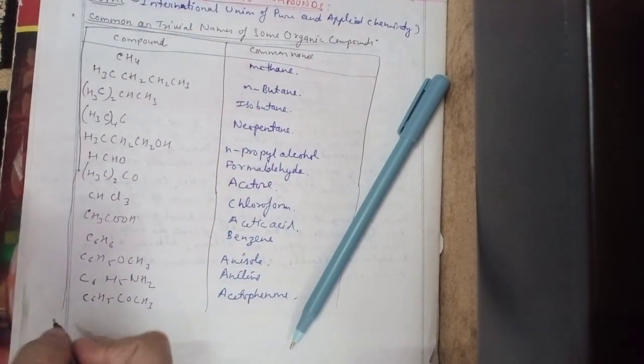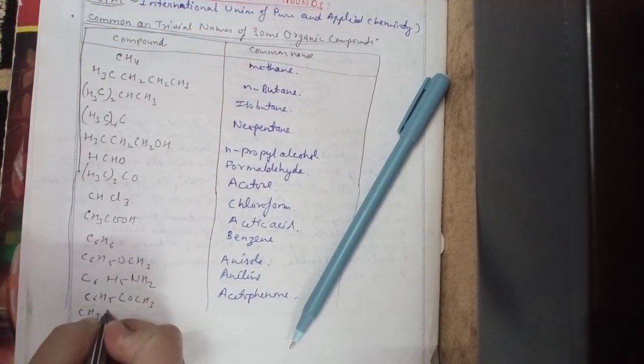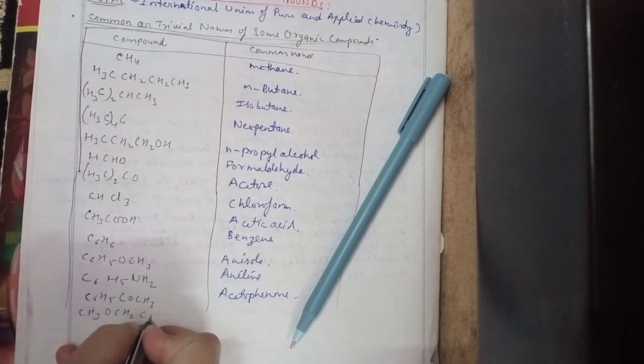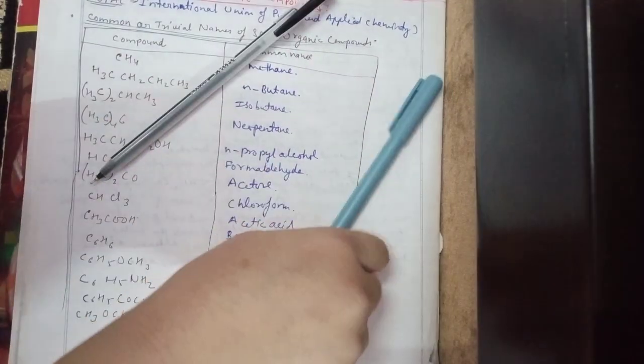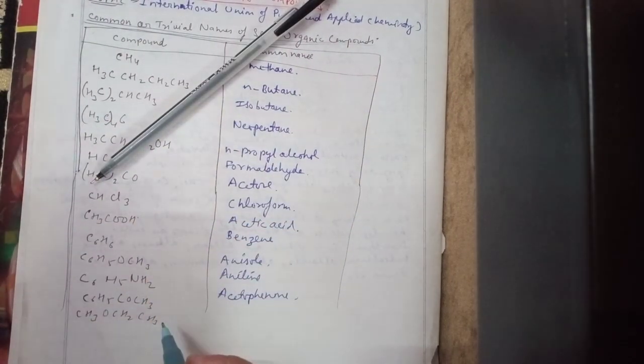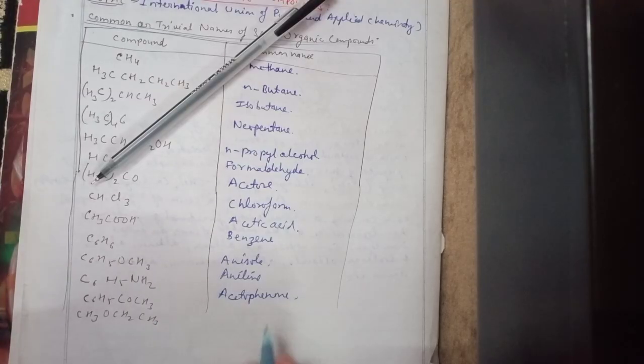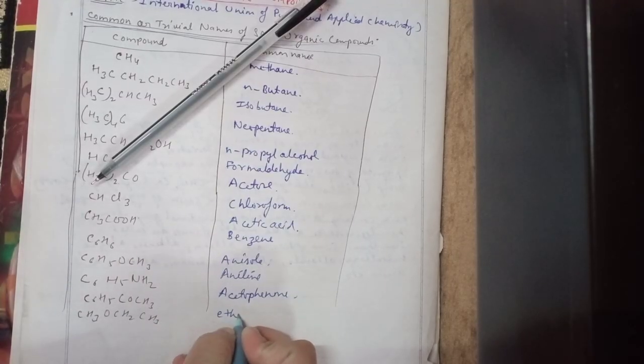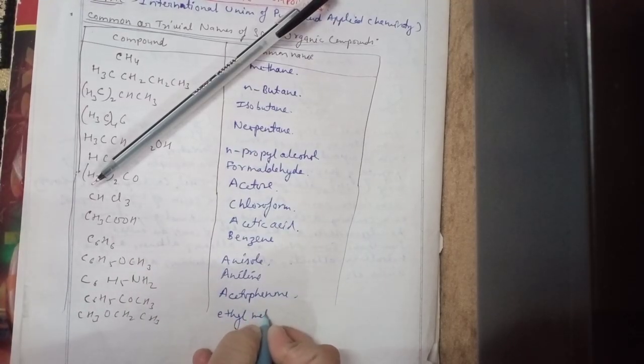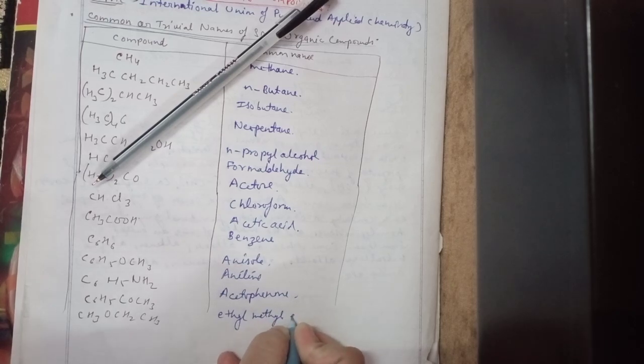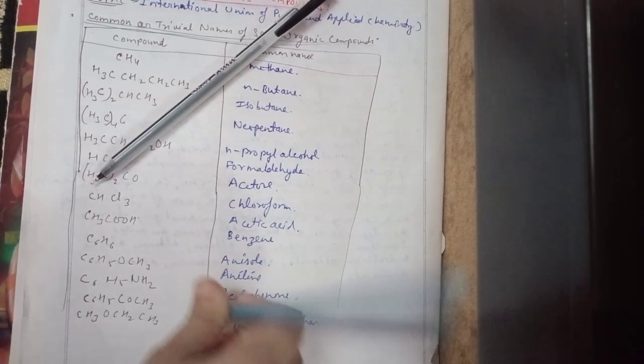Next is CH3OCH2CH3, that is ethyl methyl ether. Ethyl ether.